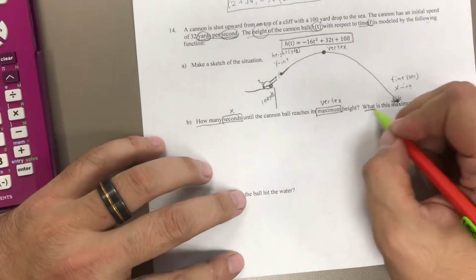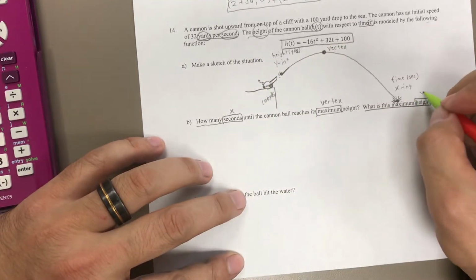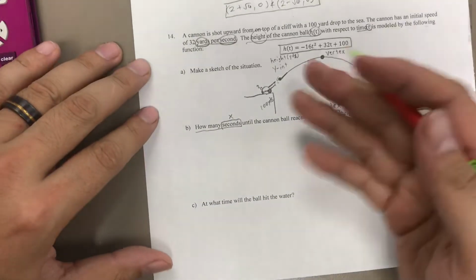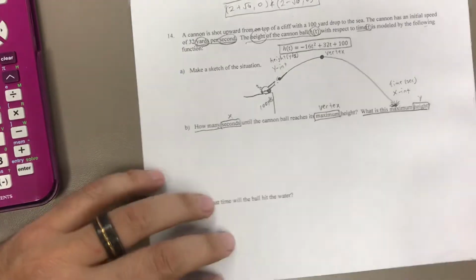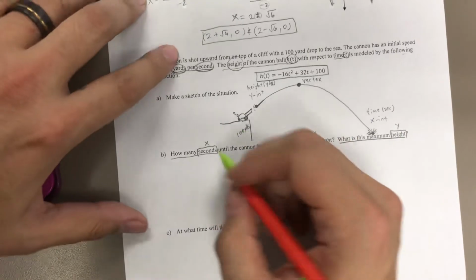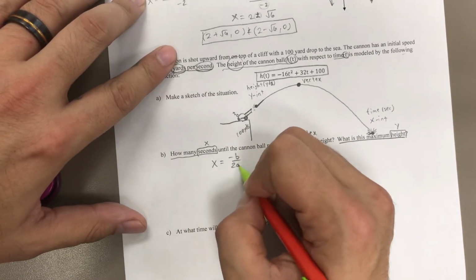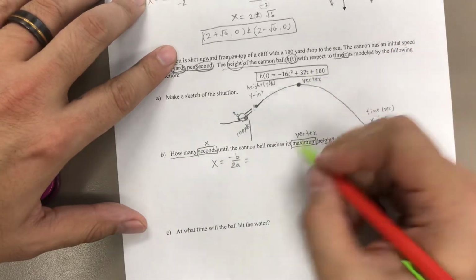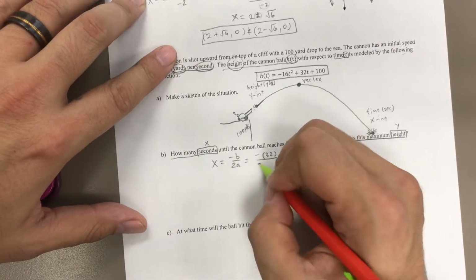The second part of it says what's the maximum height. So they're actually looking for the real height, which of course is the y value. So we're just looking for the vertex. The first question answers the x part of it. The second question answers the y part of it. So let's find the vertex. This is in standard form, so we still use the same rule to find the vertex. The x value is equal to negative b over 2a, so we plug those two values in. Our b value is equal to 32, so negative of 32 over 2 times a.